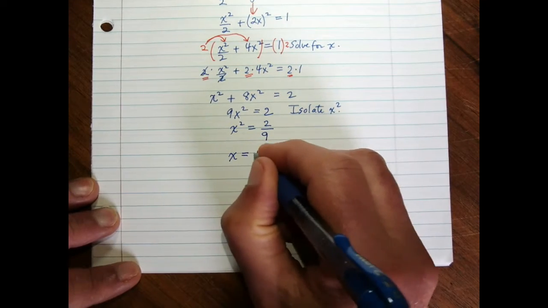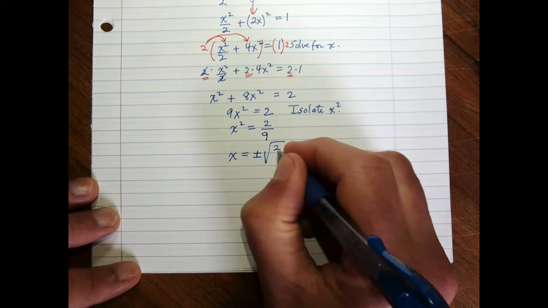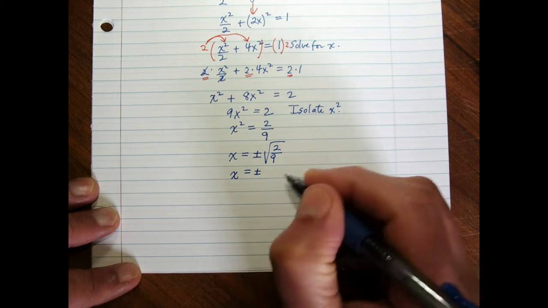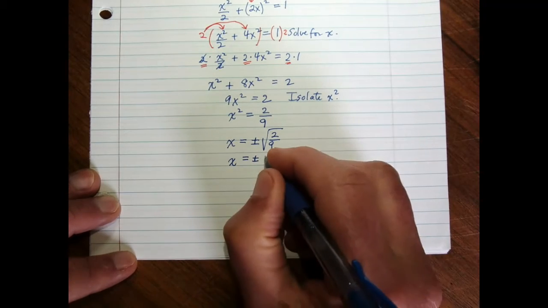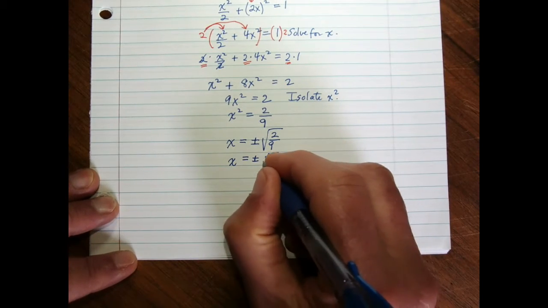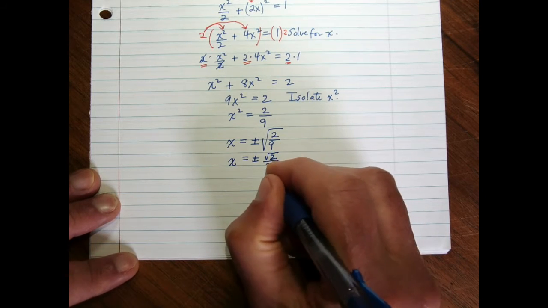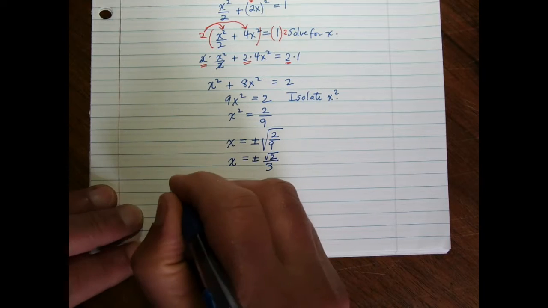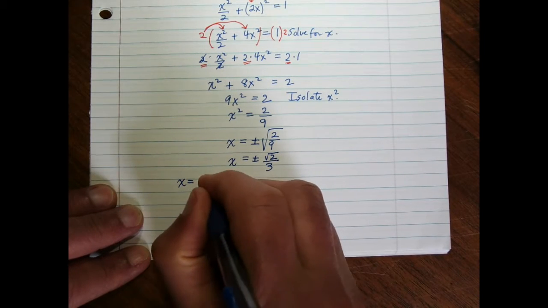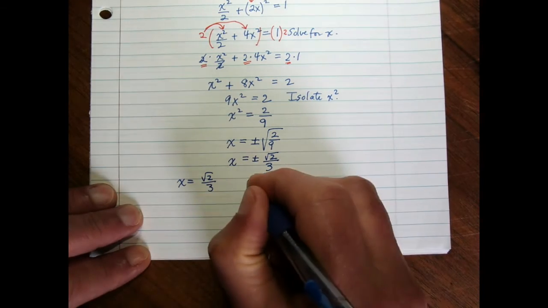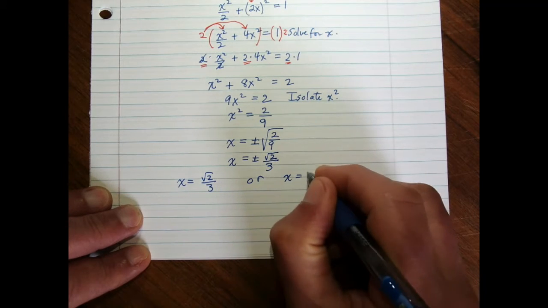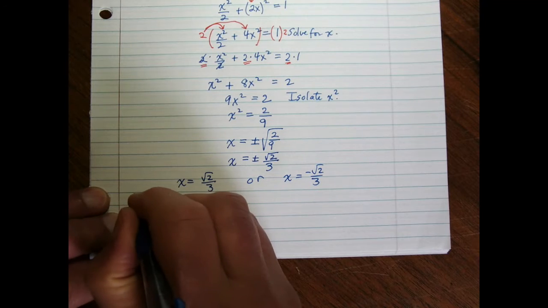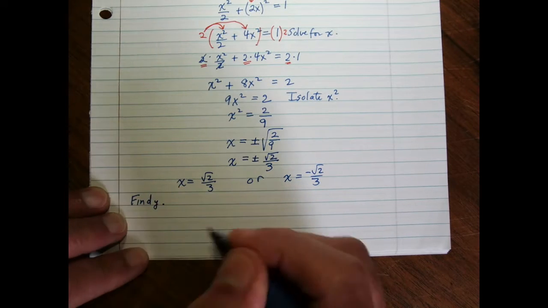x is equal to plus or minus the square root of 2/9. I can write those square roots separately. Square root of 2 over square root of 9, which is 3. And I have my two x values, right? x is equal to positive square root of 2 over 3, or x is equal to negative square root of 2 over 3. And now I have to find the corresponding y values.